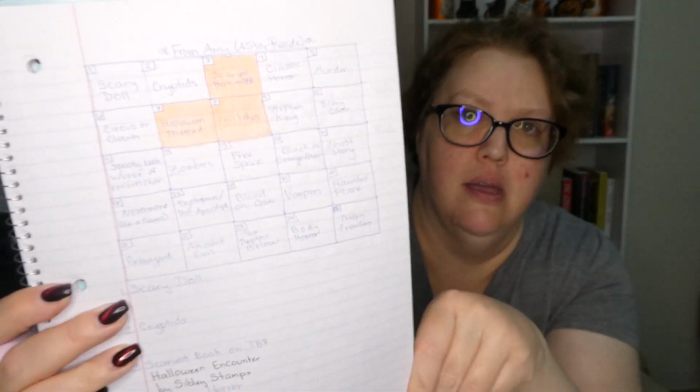Okay, 4 stars for this for Becca's Spookoplathon. Now there is another readathon, but it's more like a bingo board, so it's not an official readathon. I got this from one of Amy's from A Star Reads, one of her videos, so let's see if this will fulfill any of the prompts. I have 3, so I've drawn out the bingo board. I have done scariest book on TBR, Halloween themed, and witches. So no cryptids, no scary doll. It's not a horror, but it does have murder in it.